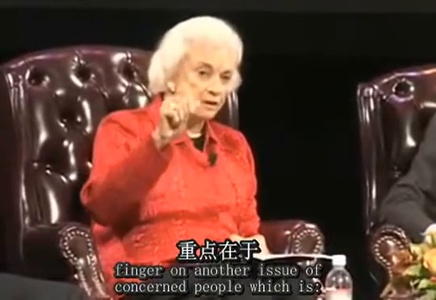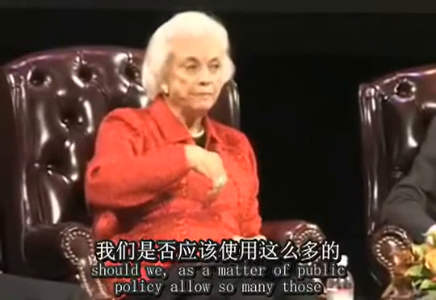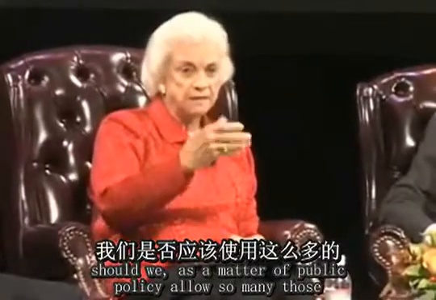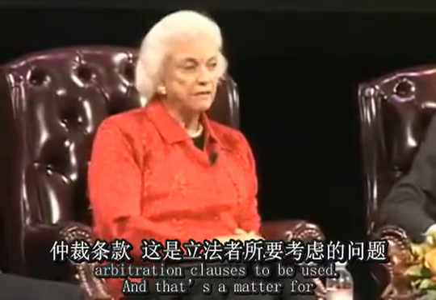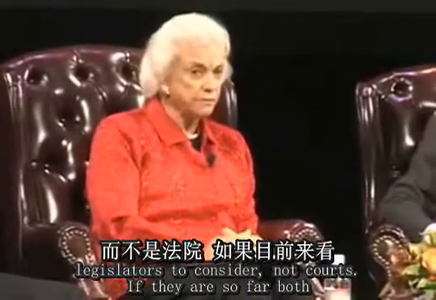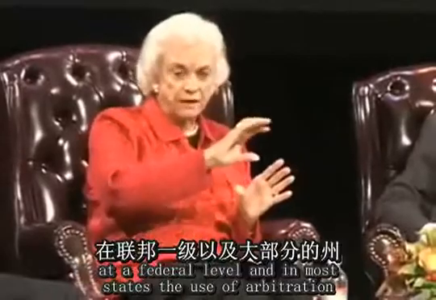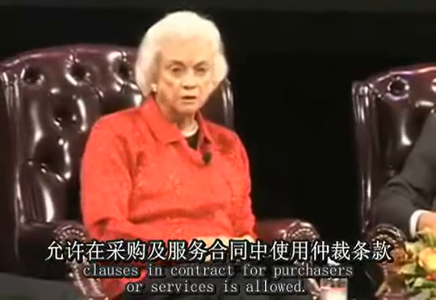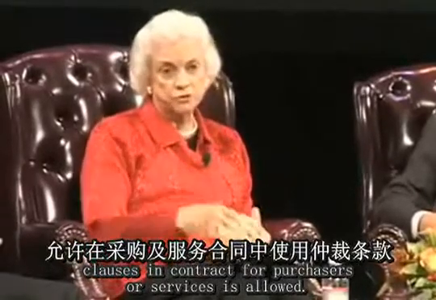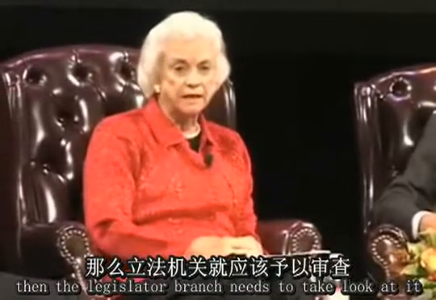But you have put your finger on another issue of concern to people, which is, should we, as a matter of public policy, allow so many of those arbitration clauses to be used? And that's a matter for legislators to consider, not courts. So far, both at the federal level and in most states, the use of arbitration clauses in contracts for purchase or services is allowed. So if there's an abuse of that, then the legislative branch needs to take a look at it.